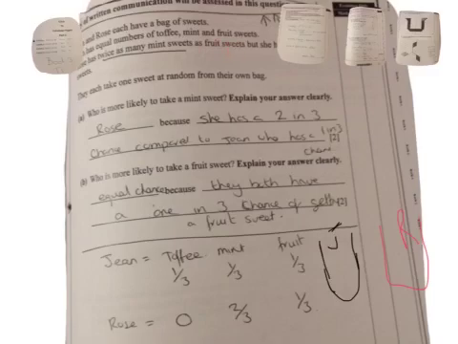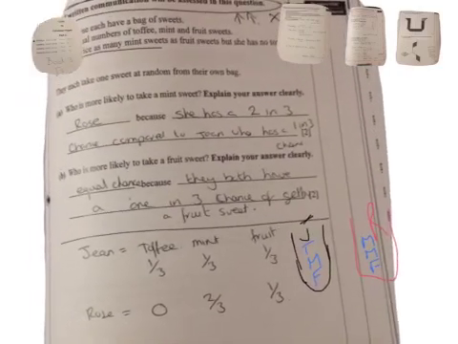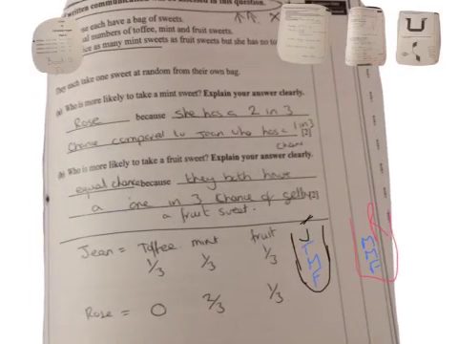Okay, so Jean must have, get a different colour, 1 toffee, 1 mint and 1 fruit. Rose has twice as many mints, so that must mean she has 2 mints and 1 fruit, and she has no toffee sweets. So she doesn't have any toffee at all. They each take one at random. Who's more likely to take a mint sweet? Well, if you look here, Rose has 2 mint sweets.